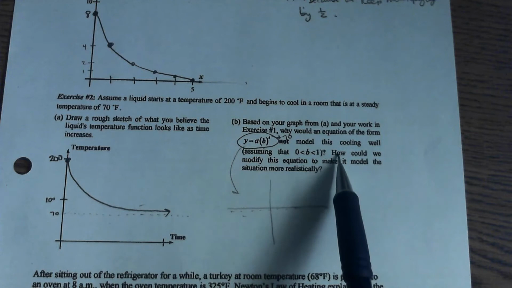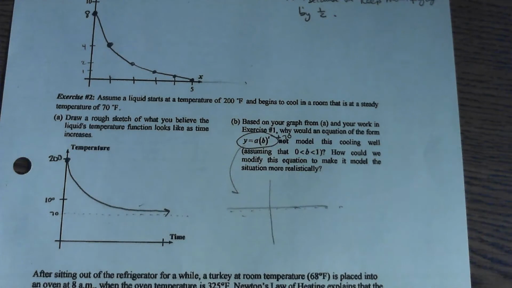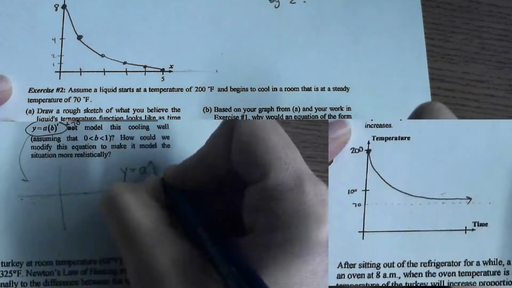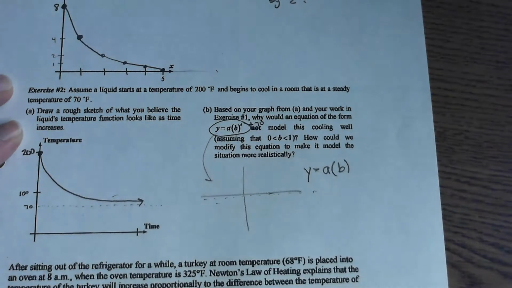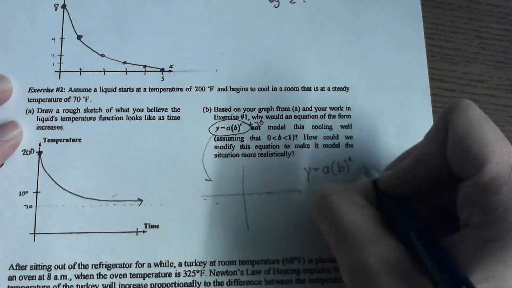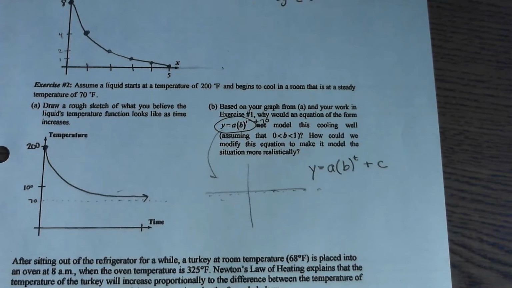So that's what we're getting at. How could we modify this equation to make it model the situation? That would be like y equals A times B to the T, but plus some C value, where C would stand for the vertical shift. C would stand for the ambient temperature.